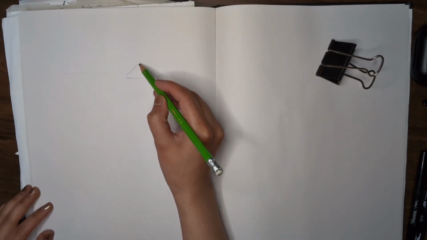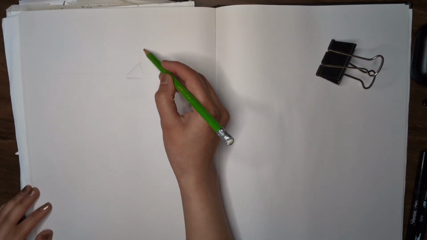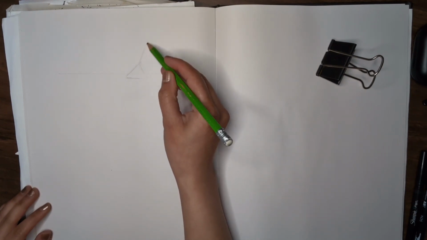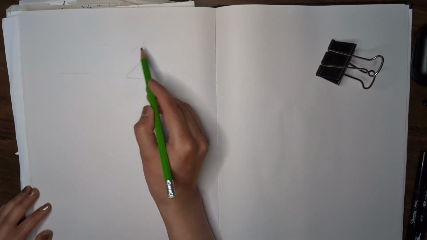And then I will continue the lines based on the shape here. So if it's a pyramid shape or a triangular prism, I'm just going to continue these lines.